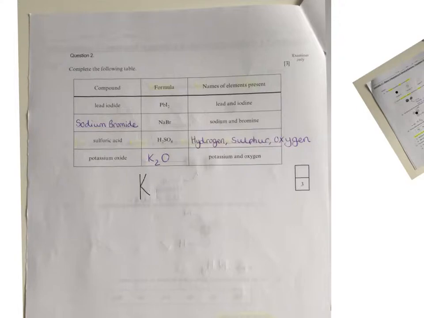Potassium is K+, oxygen is 2-, so you know that you've got to have an extra K to make the charges balance, so that would be K2O.